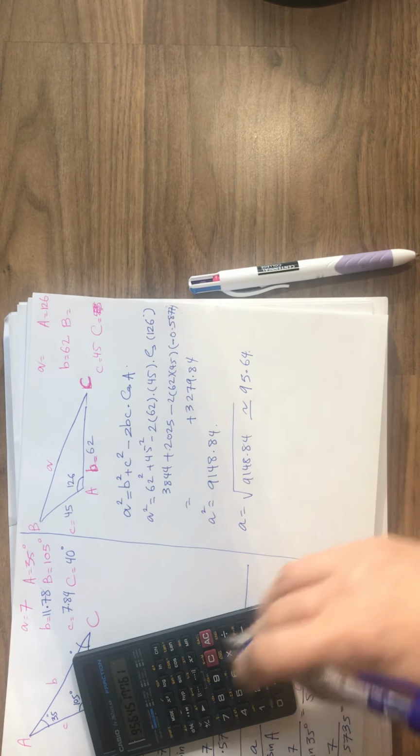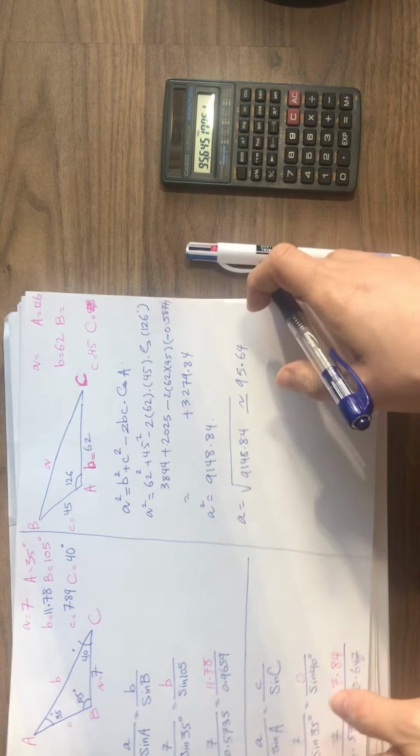So here was one example for sine law and one example for cosine law.